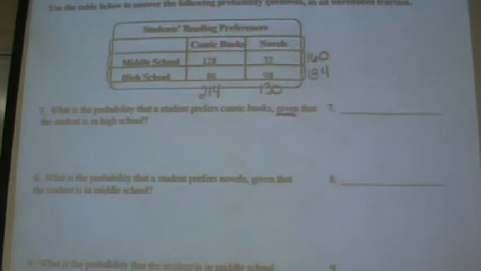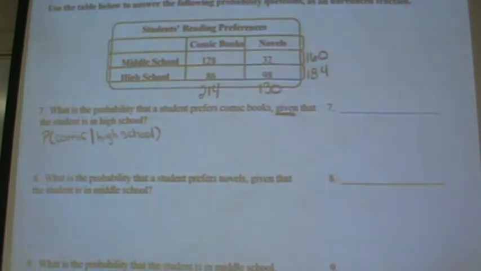And remember, we write these as probability of what we're looking for. So we're looking for the probability that the student prefers comic books. So probability of comic books, given, remember that our vertical line means given, given that they're in high school. So that's how we write conditional probability.